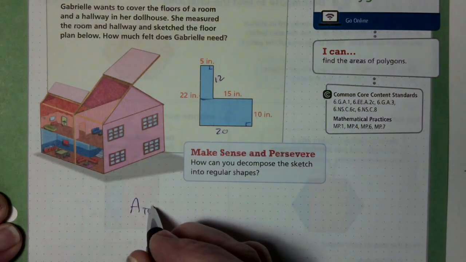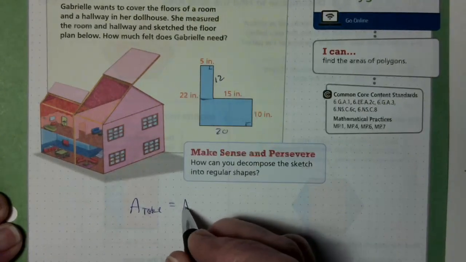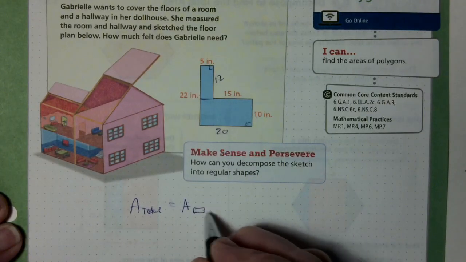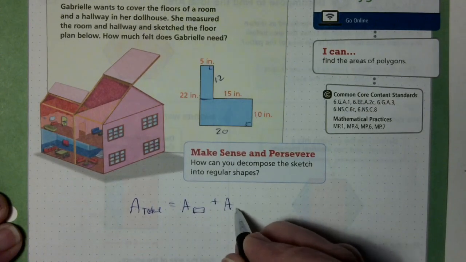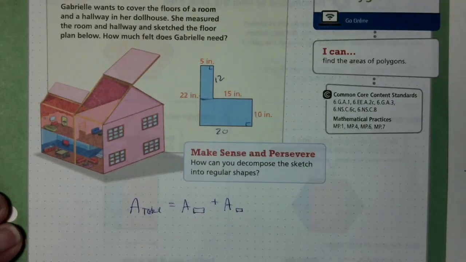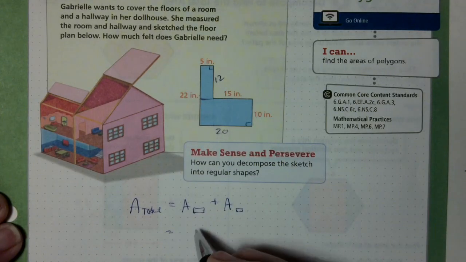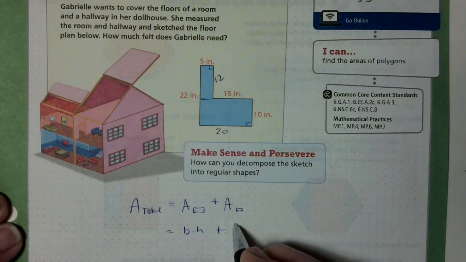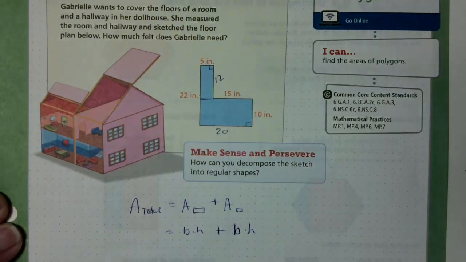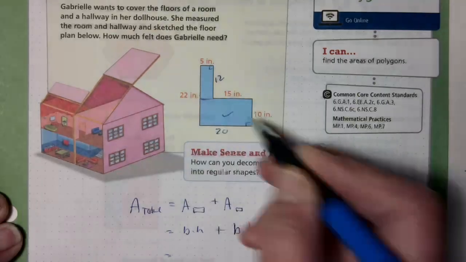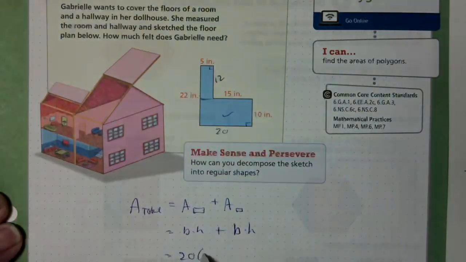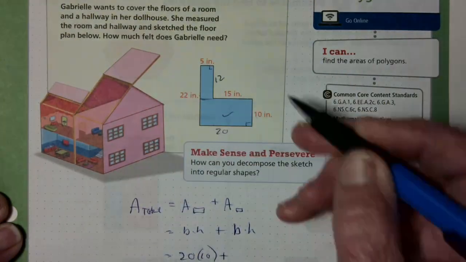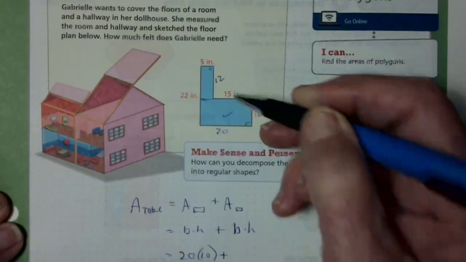The area total is going to be the area of the big rectangle plus the area of the smaller rectangle. So we've got a base times a height plus a base times a height. Well, the big one right down here is 20 times 10. And the little one is a 5 times 12.